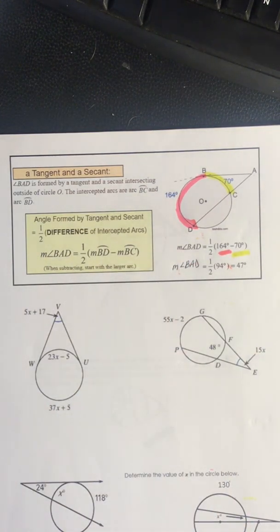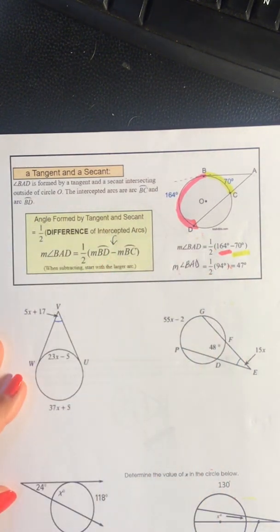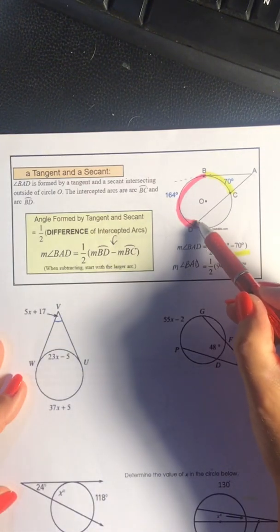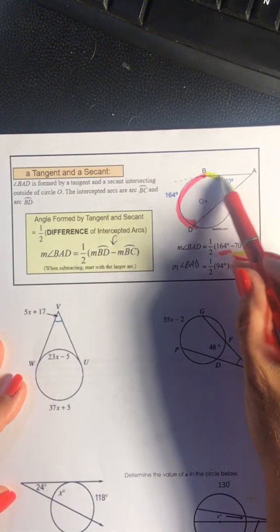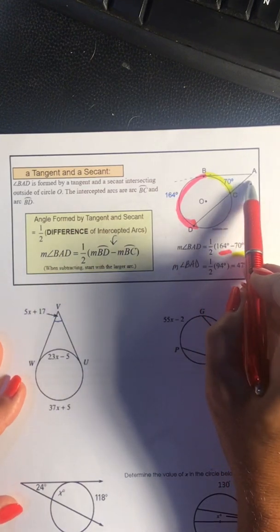Okay, so basically it's exactly the same thing we were doing last time, except this time we're subtracting. Why are we subtracting? Because we're getting further and further and further. We're not even in the circle anymore. We are outside of the circle.